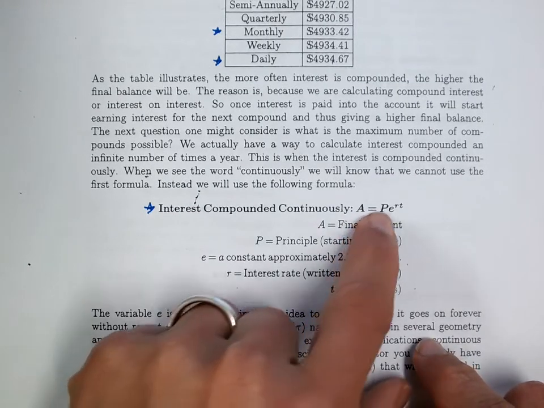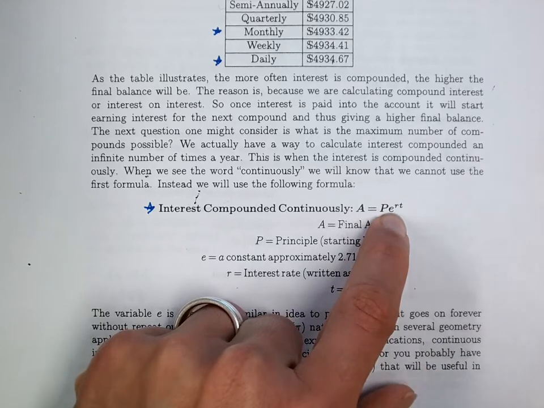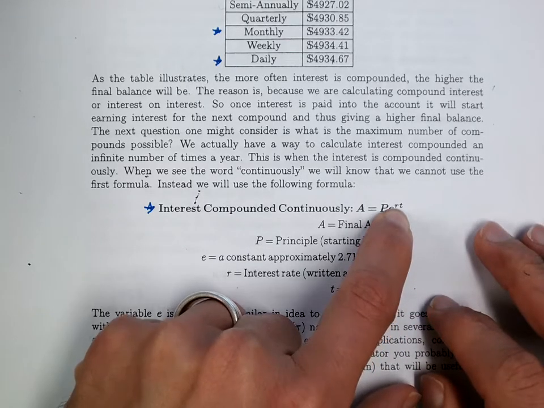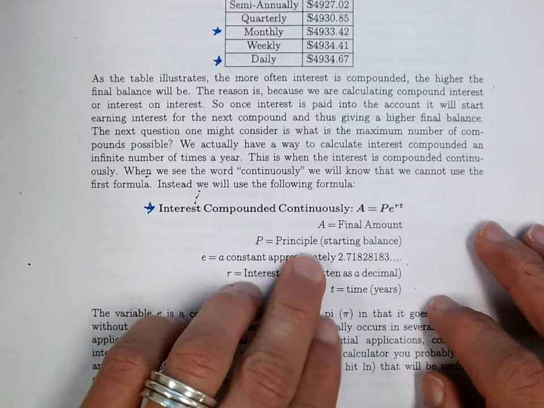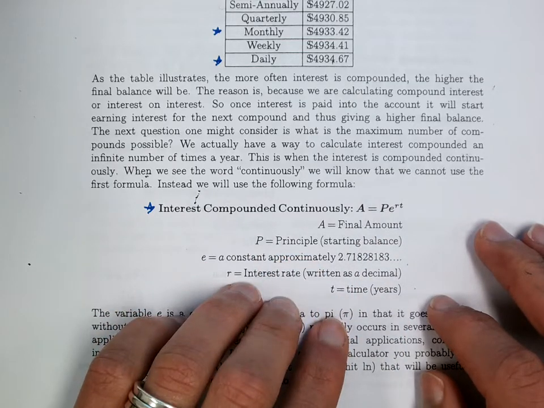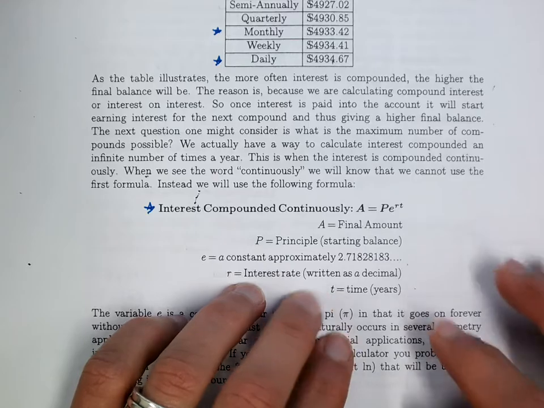A is equal to P, which is the principal, e, which is Euler's number, or base e, which we did in the last section. r is the rate written as a decimal, and t is years. All right, so let's go ahead and talk about how to use this. And it turns out to be pretty simple.